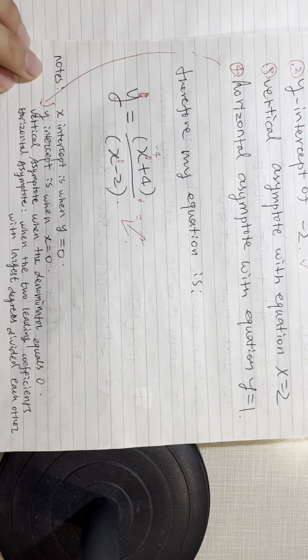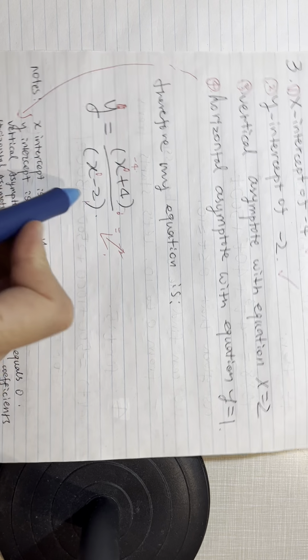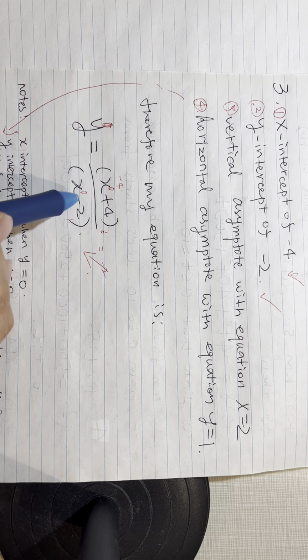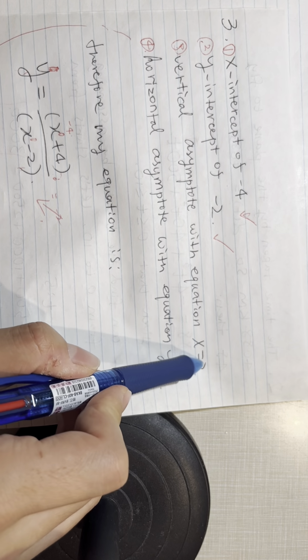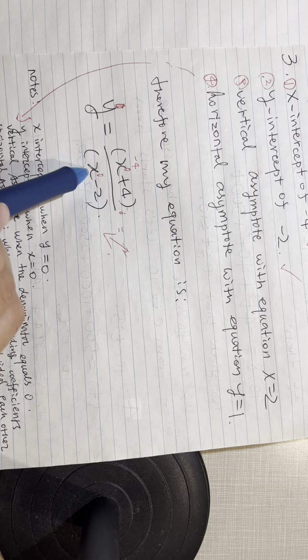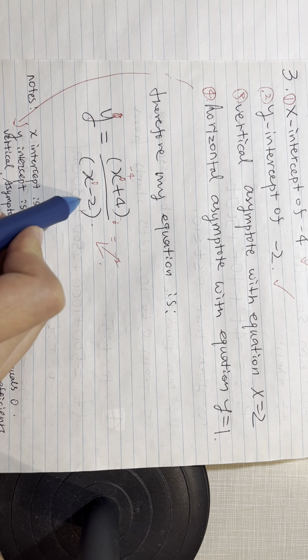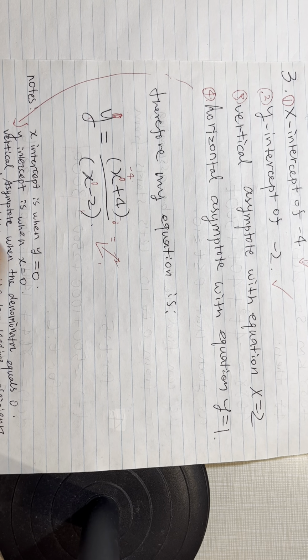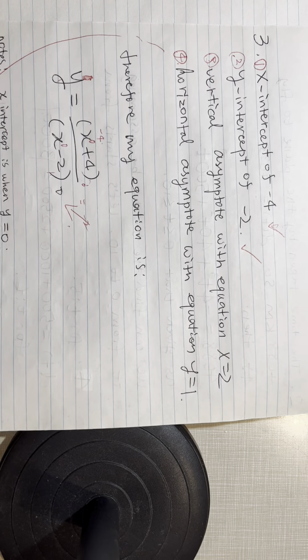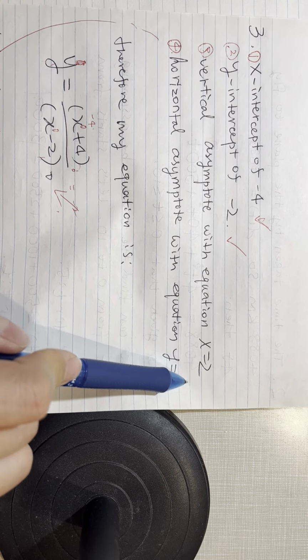Then the vertical asymptote with the equation x equals 2. We know that a vertical asymptote is where the denominator equals 0. So how can we make the denominator equal 0? When x equals 2, x minus 2 gives 0 as our denominator. So that makes the vertical asymptote the line x equals 2.